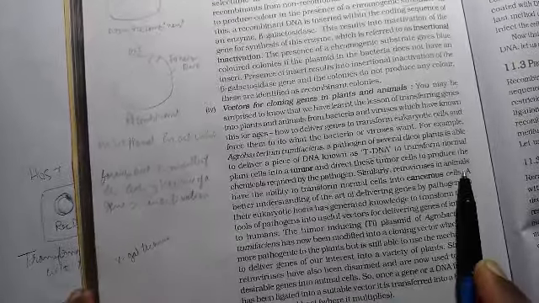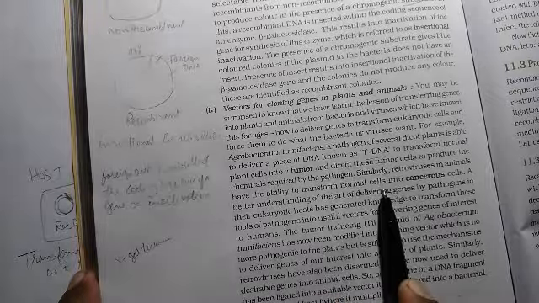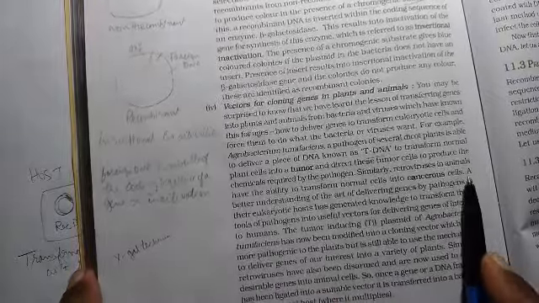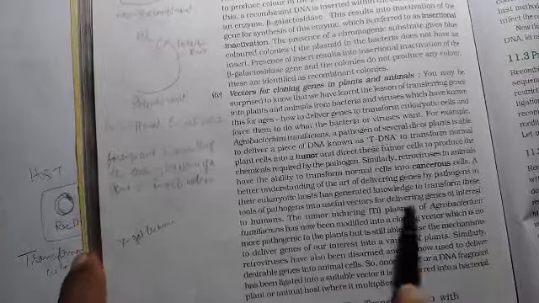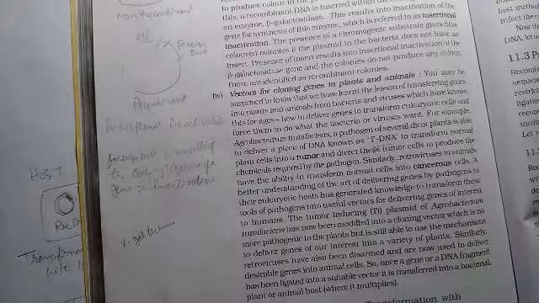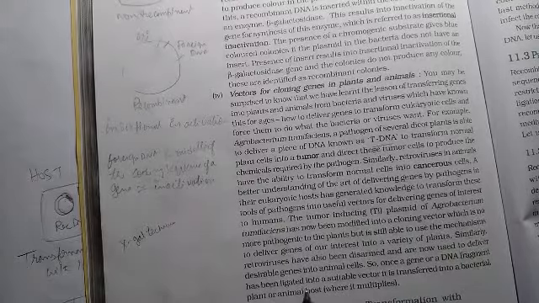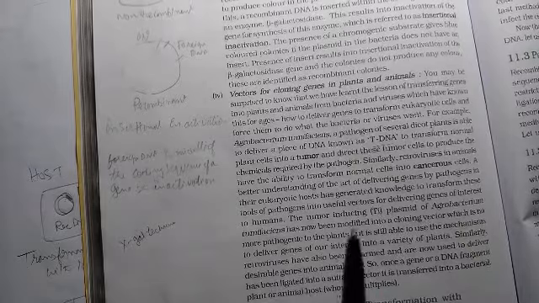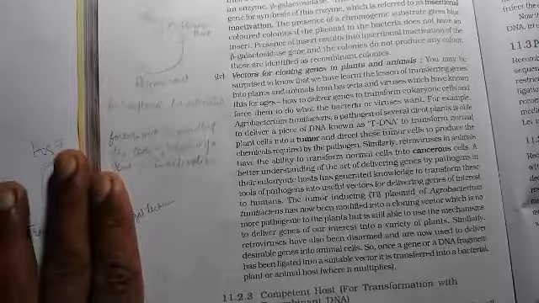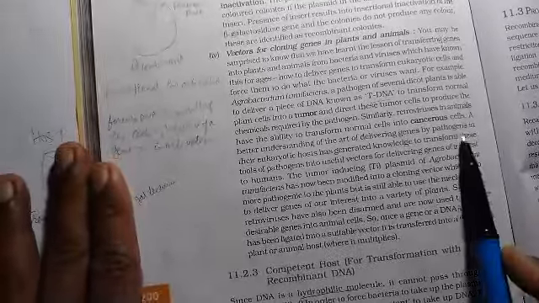The retrovirus in animals has the ability to transform normal cells into cancerous cells. So we will use the mechanism of the transfer of genes from these organisms into higher plants or higher animals apart from bacteria.